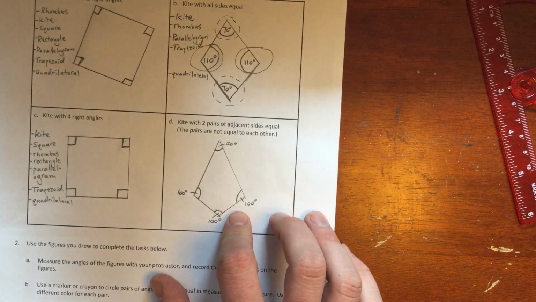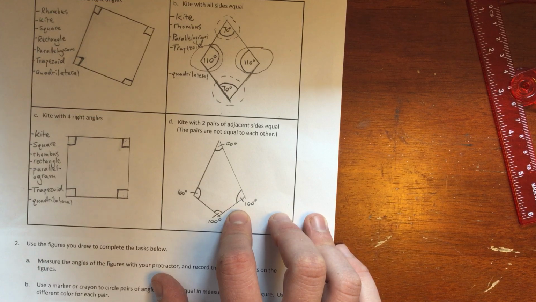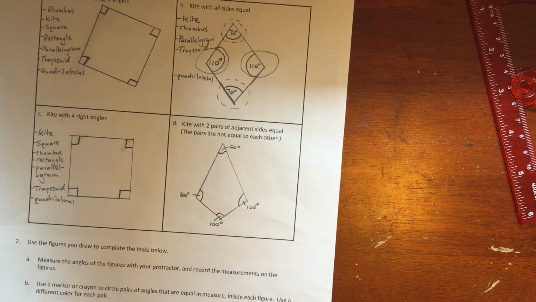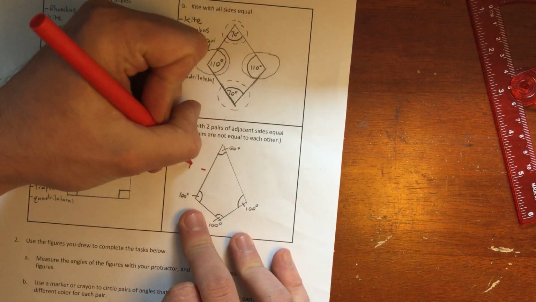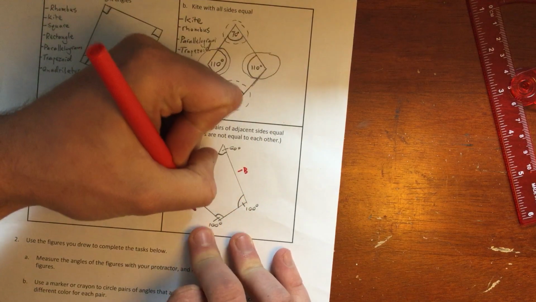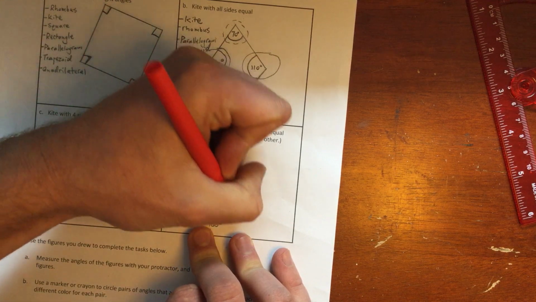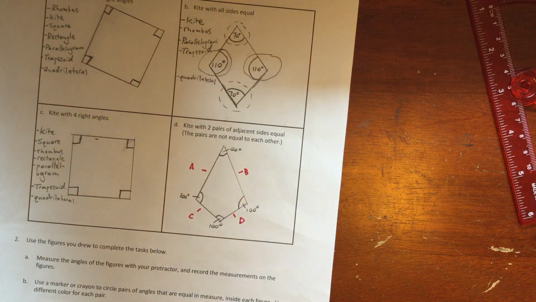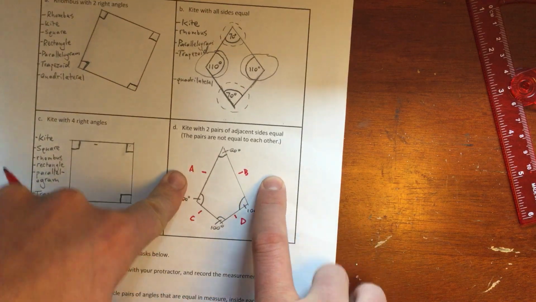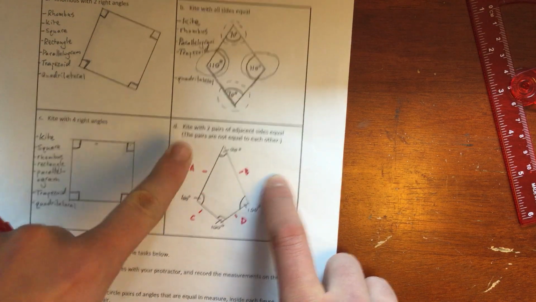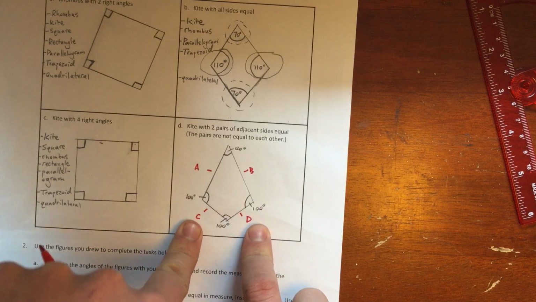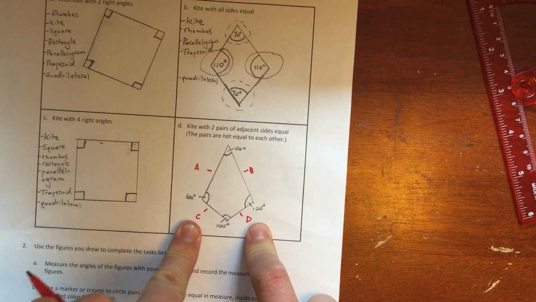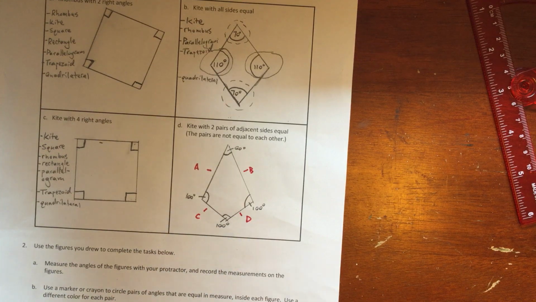This last one, D, was a little bit trickier. So a kite with 2 pairs of adjacent sides equal. So the pairs are not equal to each other, but the pairs of adjacent sides. So for example, if I had line A, line B, line C, and then line D, A and B are those adjacent pairs. They're next to each other. They're going to be equal. And then C and D is also that adjacent pair. They're next to each other. So those ones are also going to be equal.